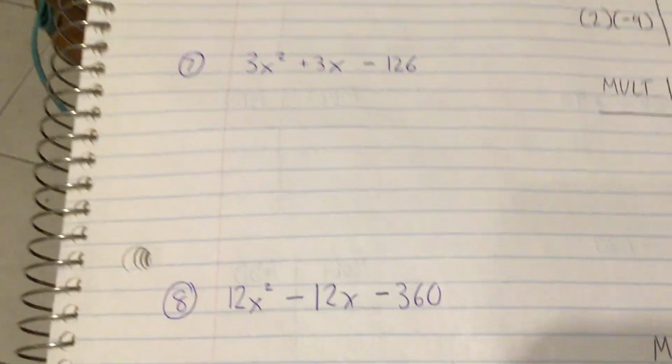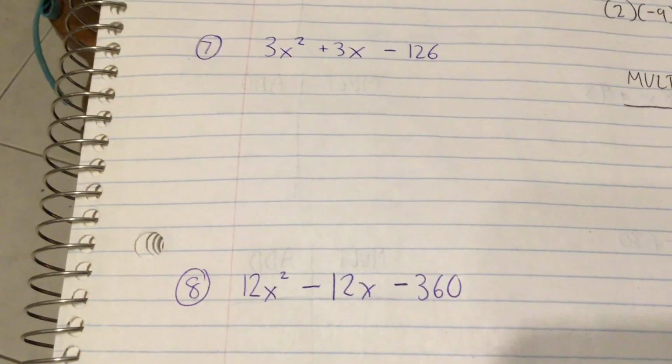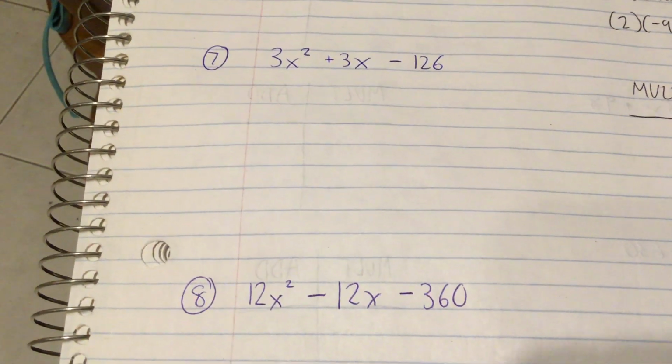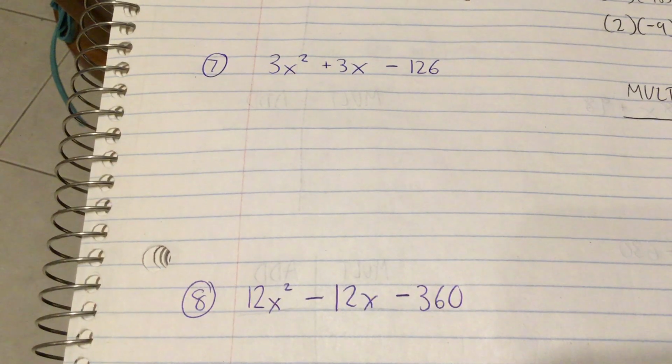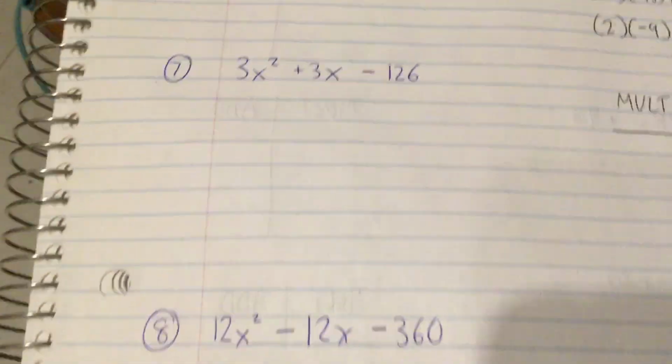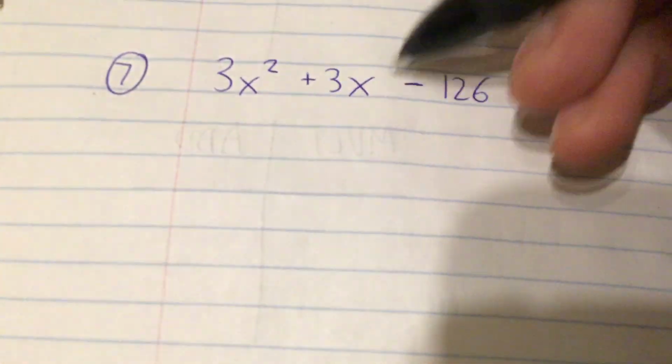Okay, so let's take a look at 7 and 8. Let's take a look at 7. 3x squared plus 3x minus 126. Well, can I factor something from all 3 of these terms?